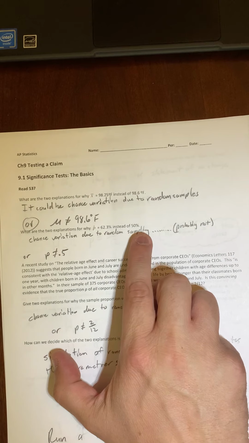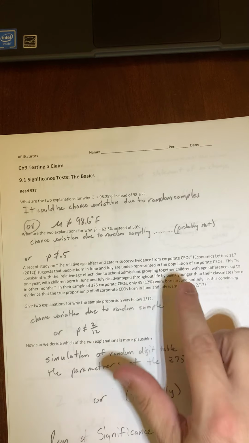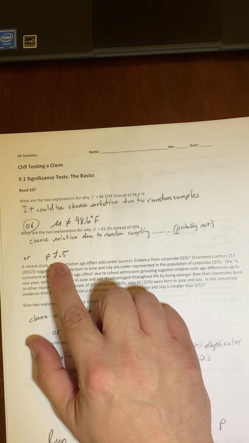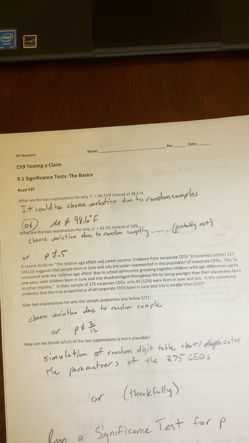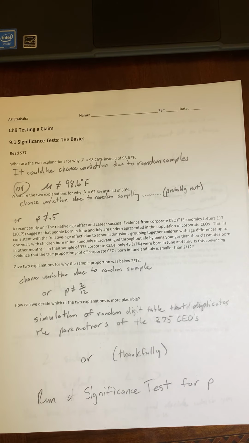Well, this one is 62% versus 50%. And again, the story behind it, who cares? But that one, we're probably not going to say it's because of chance variation due to random assignment. If we're claiming it's 50% and we took a sample and got 62.3, yeesh, that's a little bit far. So again, it could be chance variation due to random assignment, but probably not, or we have reason to doubt the claim of 50% for whatever it is. And one thing we can do is, again, what they call a significance test.